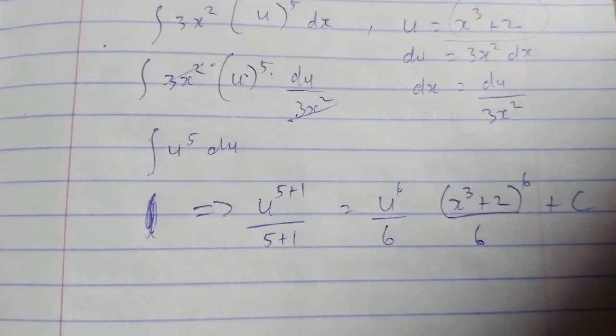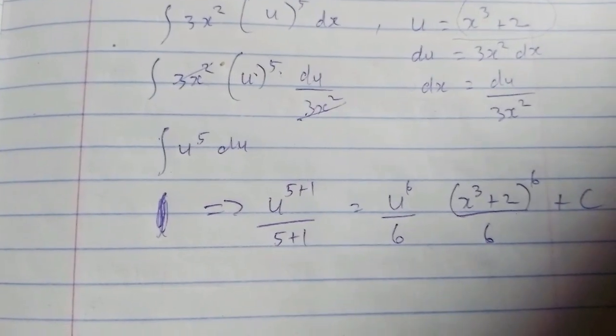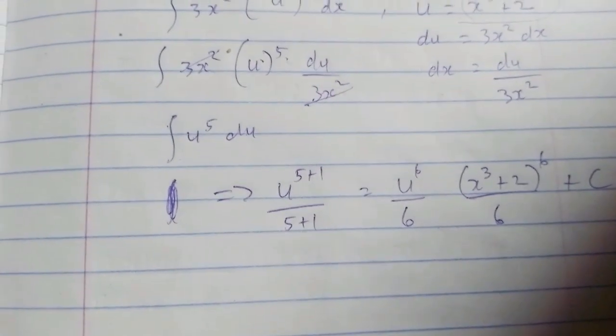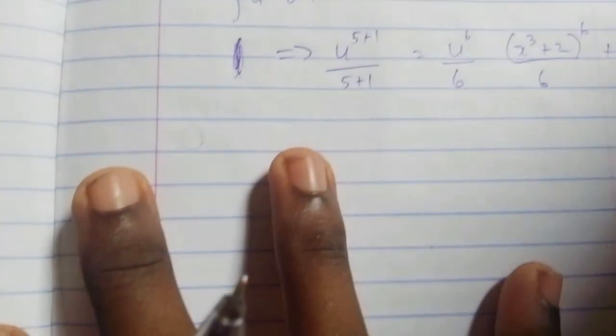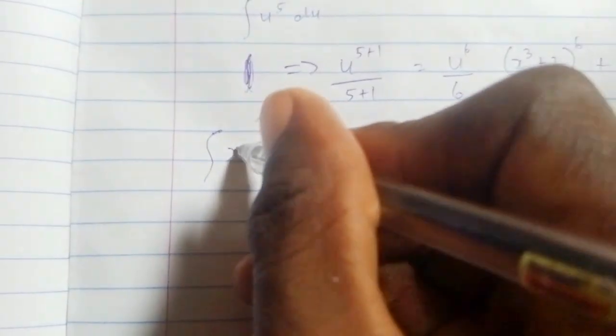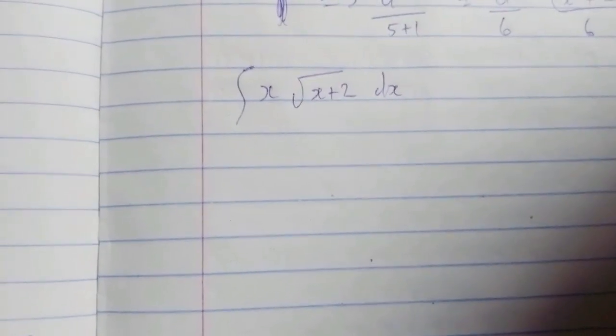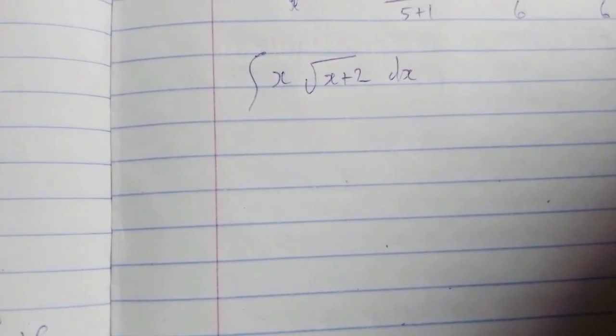Alright, if you don't understand, feel free to rewind the video and you'll get it. Alright, there is another question that we must do. You can also try this. We have the integral of x root (x plus 2) dx. How do you think we're going to integrate this?